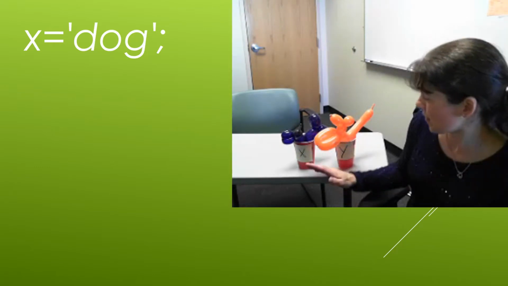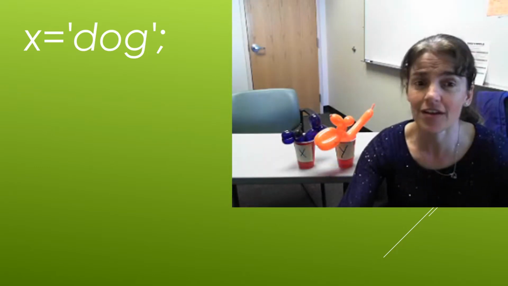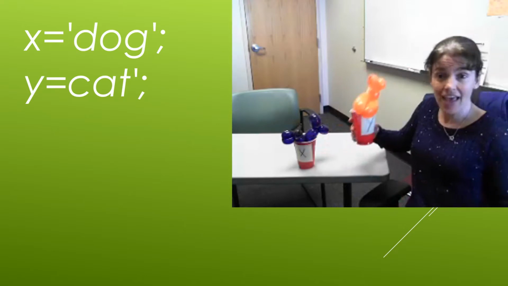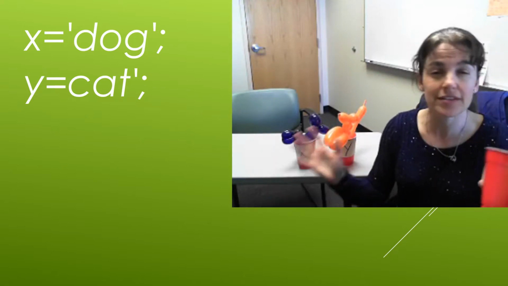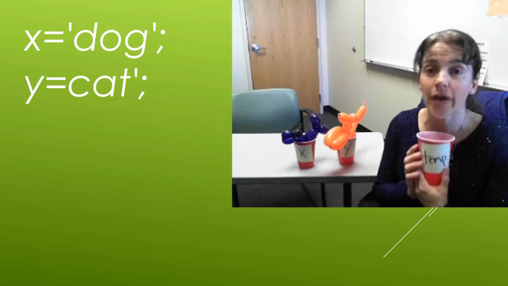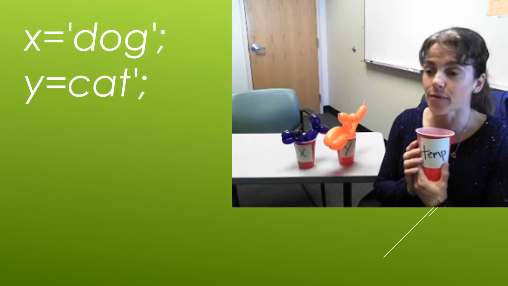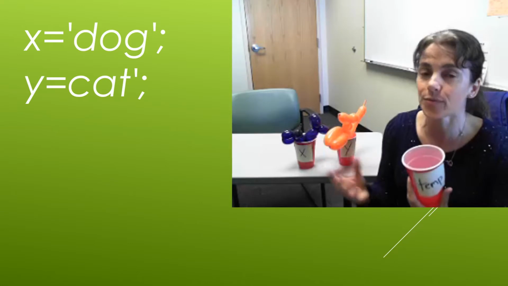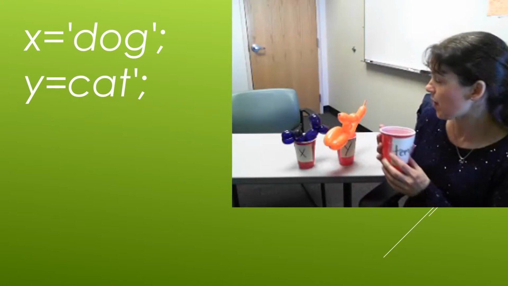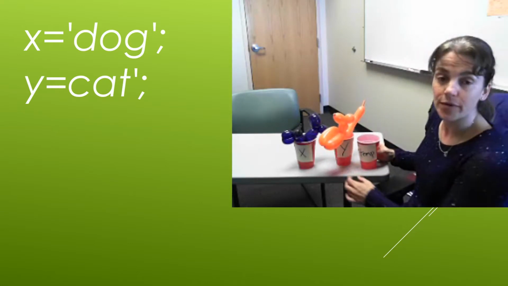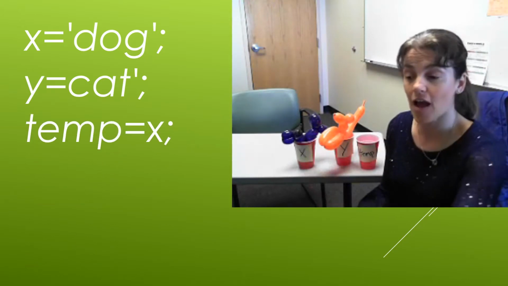We'll start over with X is equal to dog, and Y is equal to cat. And then this time, there's nothing stopping us from grabbing another spot in memory to use. Programmers sometimes in the beginning, they're afraid to use more spots, almost like you're paying for them. Well, we've got plenty of room in memory, so let's create another variable called temp, and we're going to give that a copy of X.